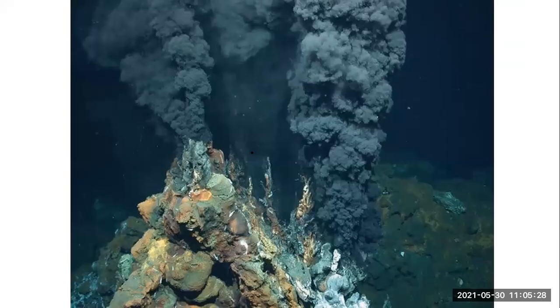So basically magma, lava, etc. could be coming towards the surface. Large amounts of gases are coming from the Moor system. So this is the Moor system.